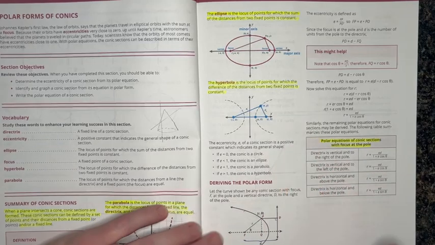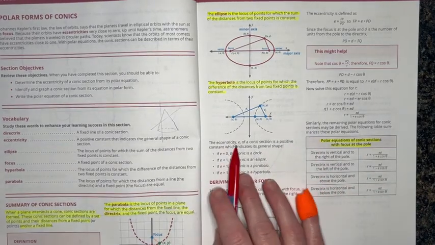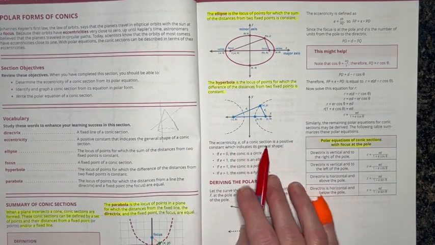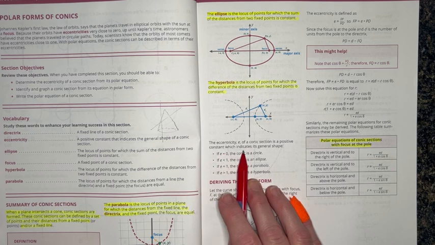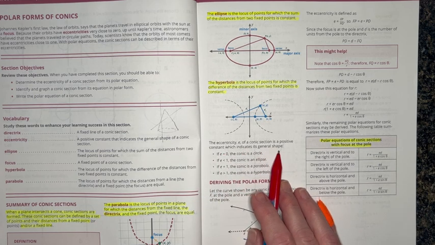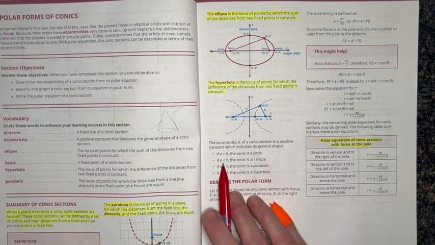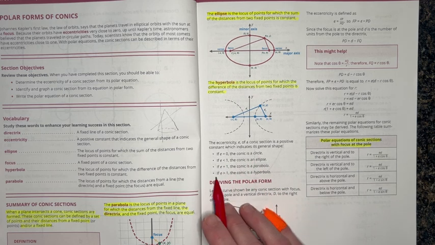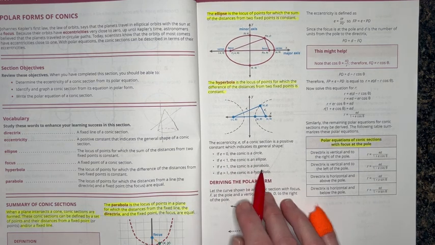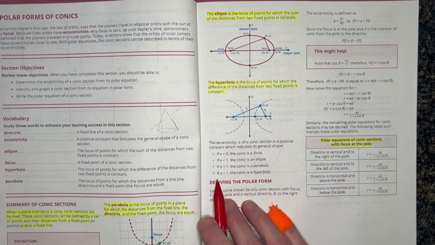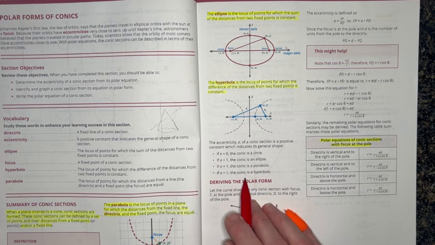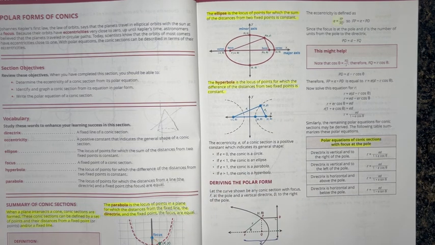Now, the eccentricity E of a conic section is a positive constant which indicates its general shape. If E is 0, the conic is a circle. If E is less than 1, the conic is an ellipse. If E is equal to 1, the conic is a parabola. And if E is greater than 1, the conic is a hyperbola.